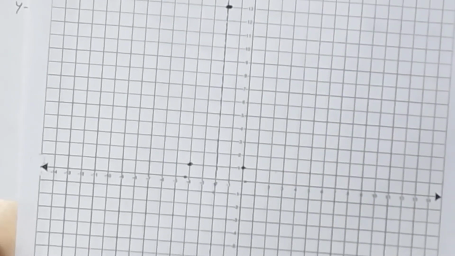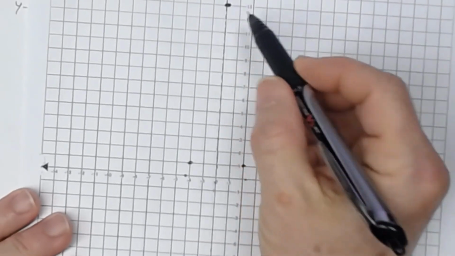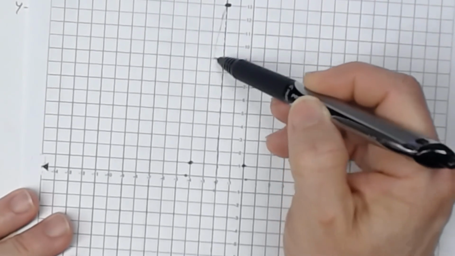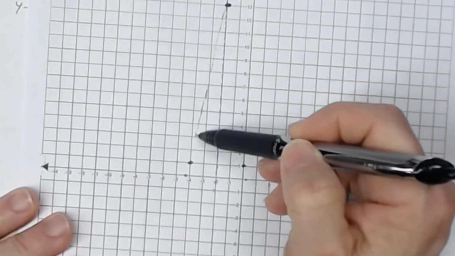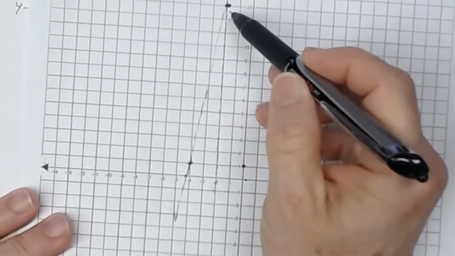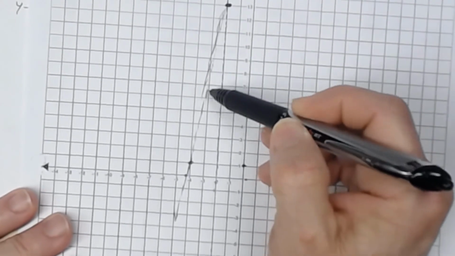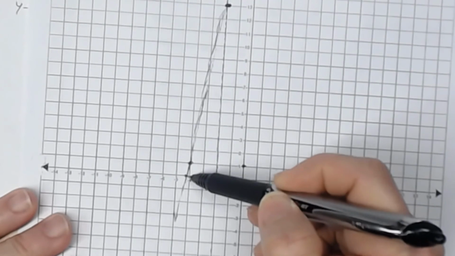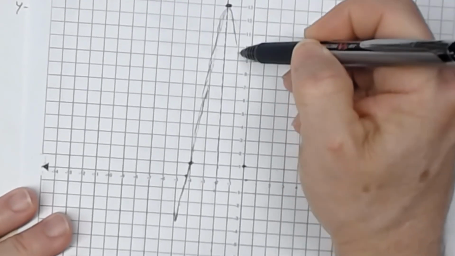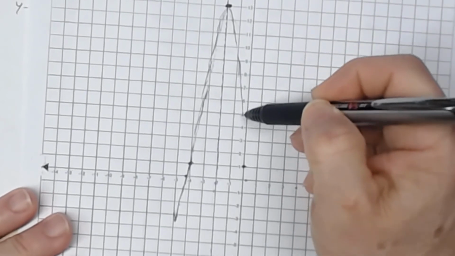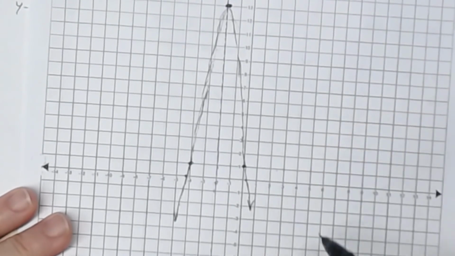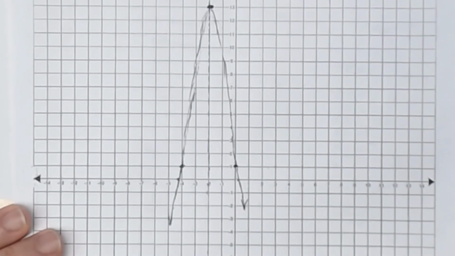All right, so let's do the best we can with graphing these. So here's the vertex. Do the best you can. Just make it look like a parabola. Use a pencil, so you can erase if it doesn't look good. I'm going to go back and darken it a little bit better. Do the same thing here. Kind of get it to that y-intercept. There we go. And then down like this. Okay? All right. So there's your parabola.